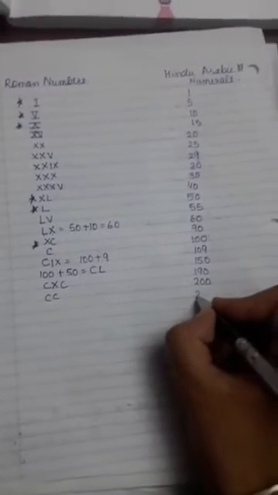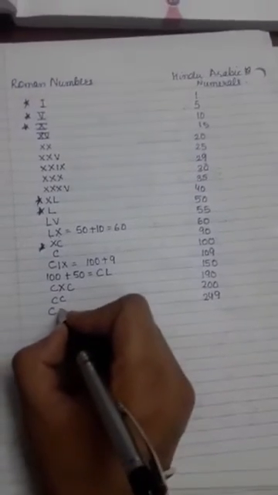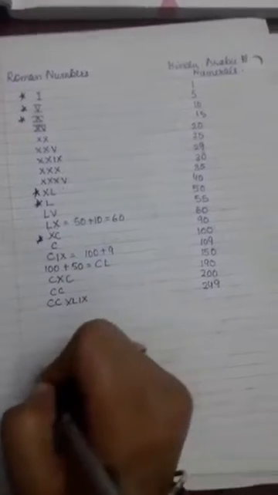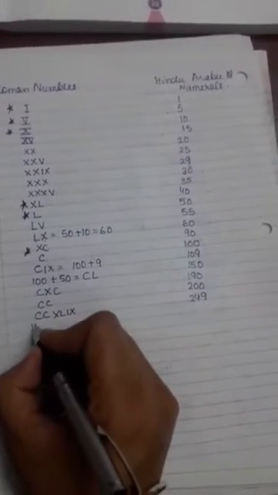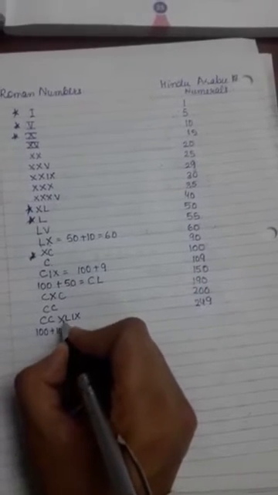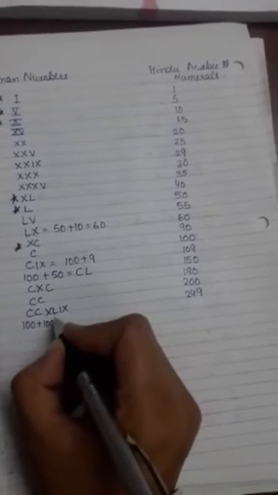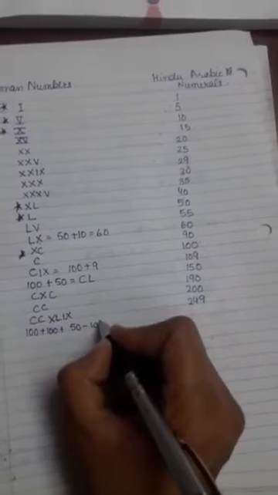If I have to write 249, I'll write CC XL IX. So what is the meaning of this? This C is 100, this C is 100, now L and X. X is smaller than L. L has a value 50, so you have to subtract this number 10.